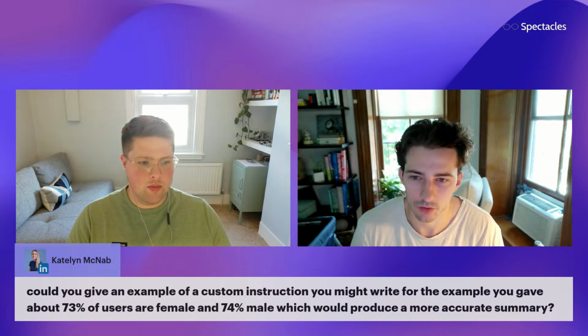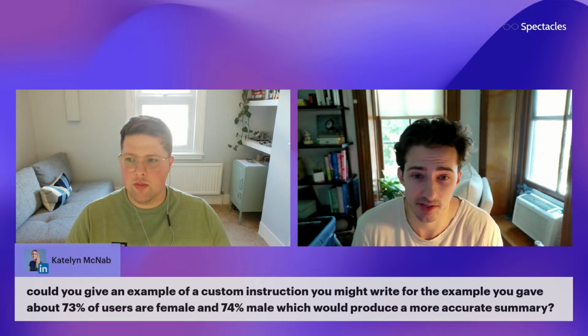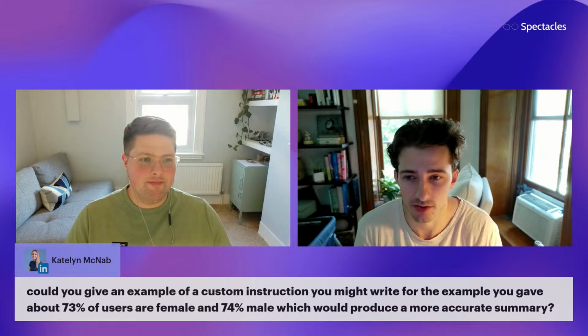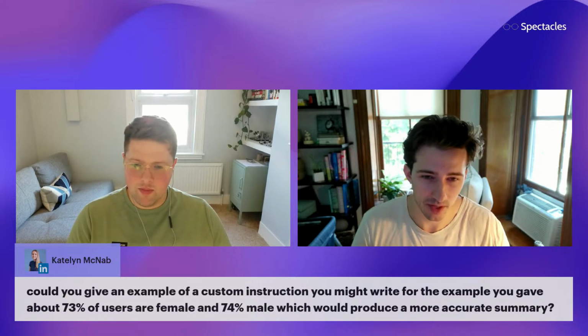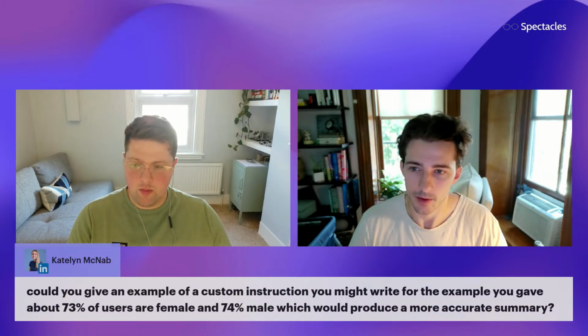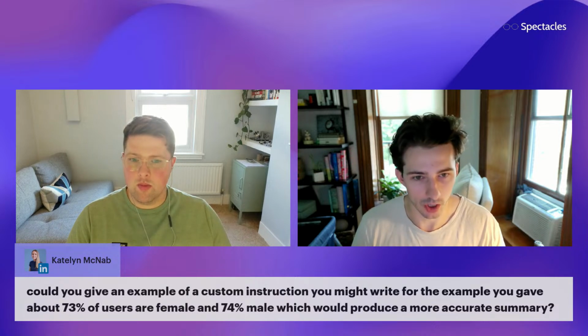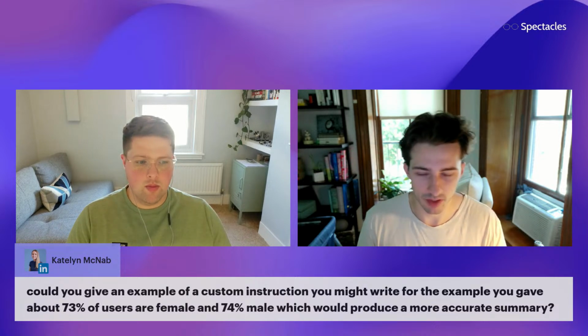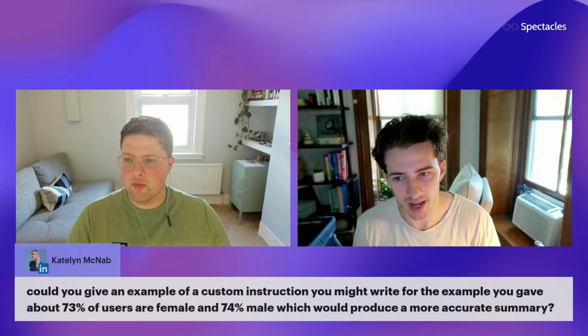into acquisition channel. So I think we could test this, Dylan. I haven't actually tested this. I'd be curious to see what happens. But I think I would put something in there along the lines of explaining what the User Basic Demographic Profile chart represents: for male and female users, the breakdown by acquisition channel.